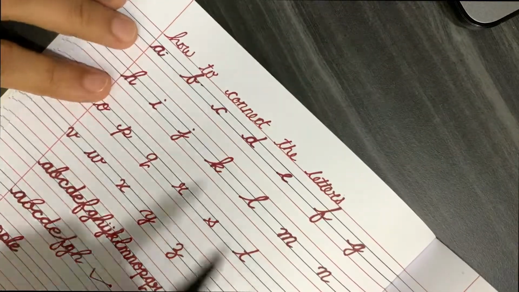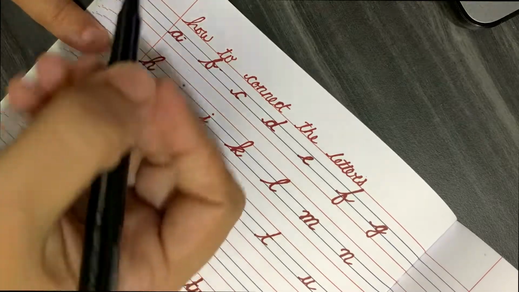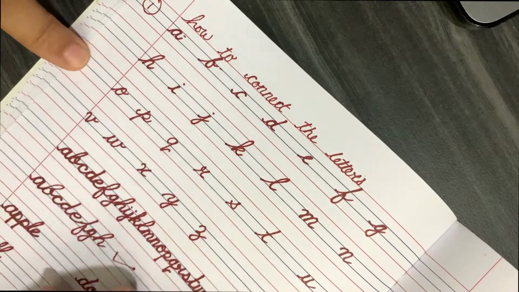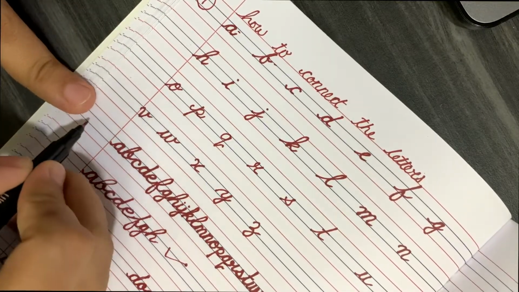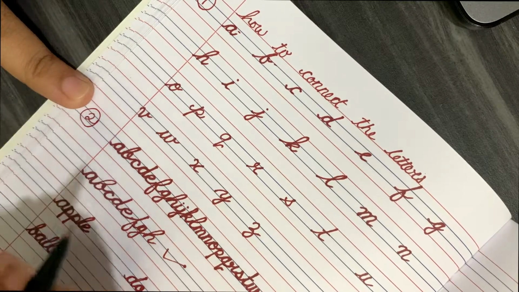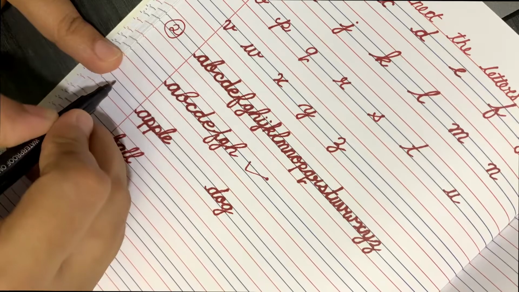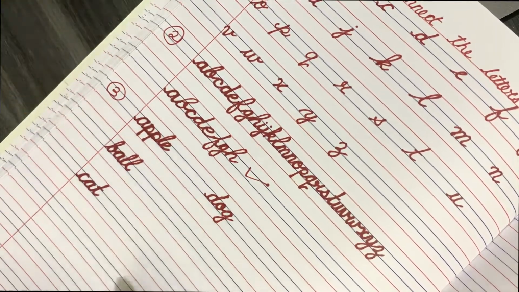If you know the cursive ABCD, this is your first step in learning cursive writing. So first you need to learn the cursive ABCD, then learn to connect the ABCD, that is your second step, and then you will be able to connect your spellings, connect your words.